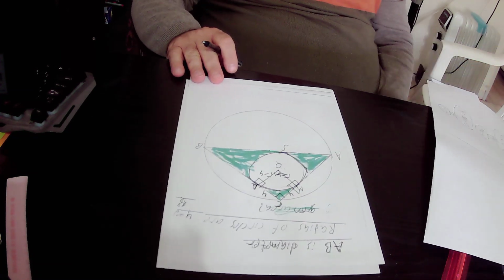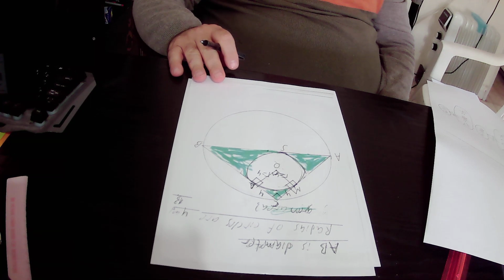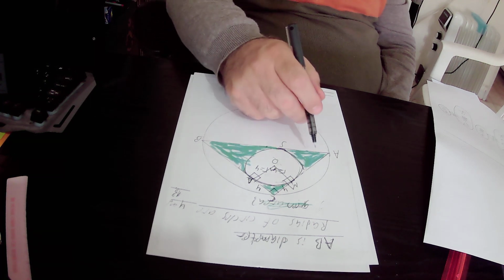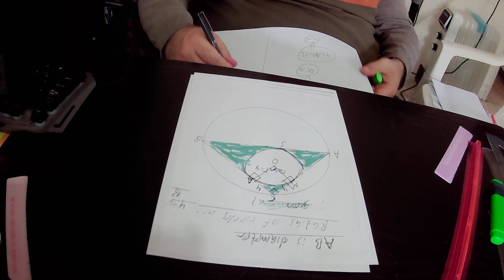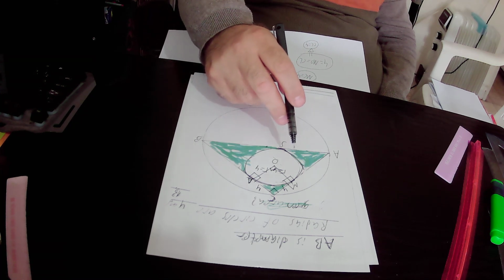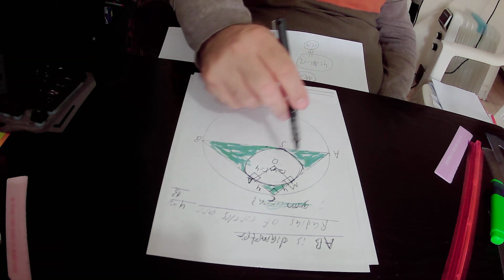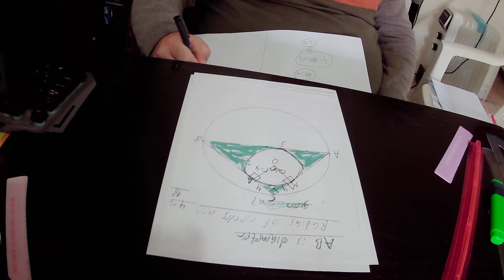But before that, we need the length of line segment AM. From the drawing it is very easy to see that the length of line segment AM is AC minus MC.